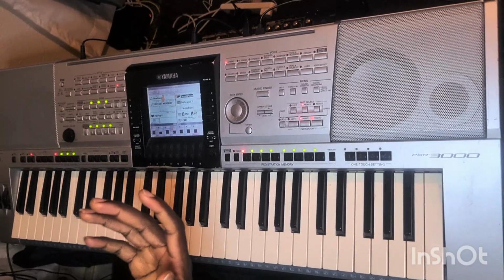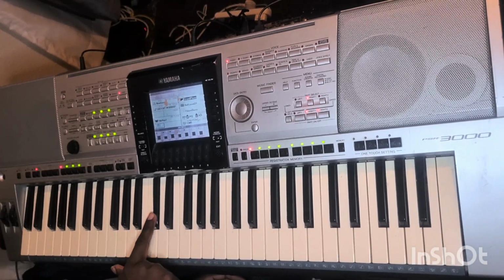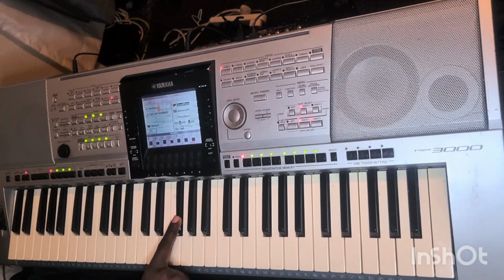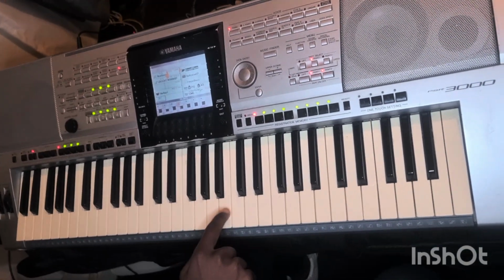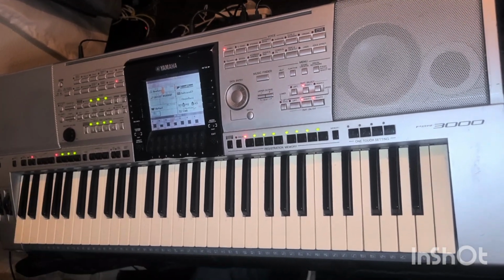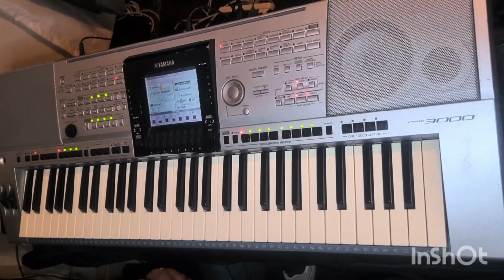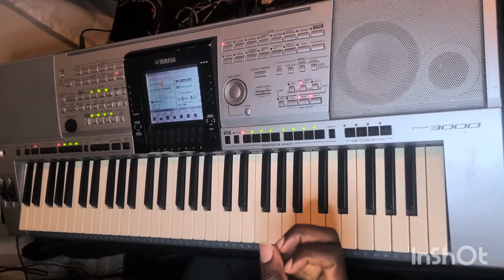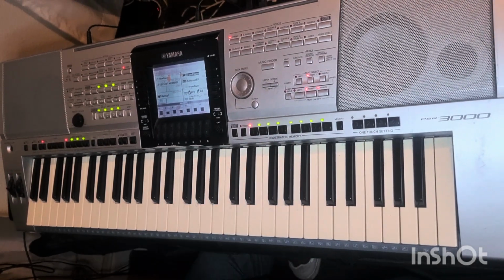Okay? So we can look at the key of C sharp and see how that works. From here, tone, tone, semitone, tone, tone, tone, semitone. Okay? So your assignment for today, look out for the major scale on every key using the formula tone, tone, semitone, tone, tone, tone, semitone.